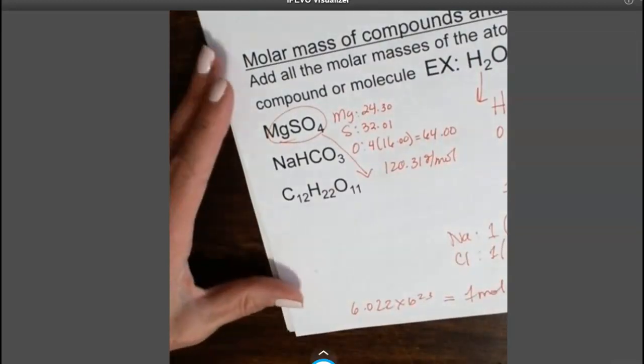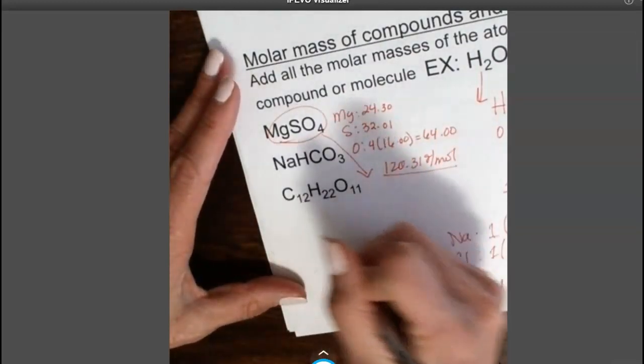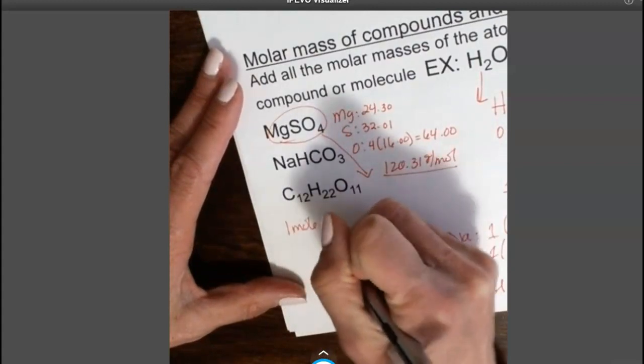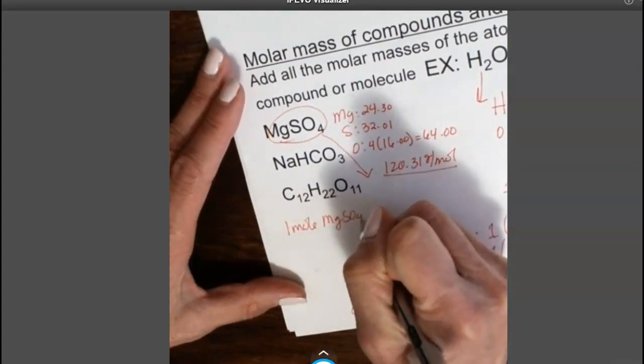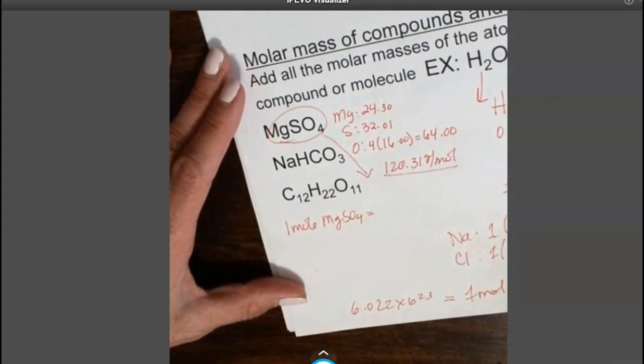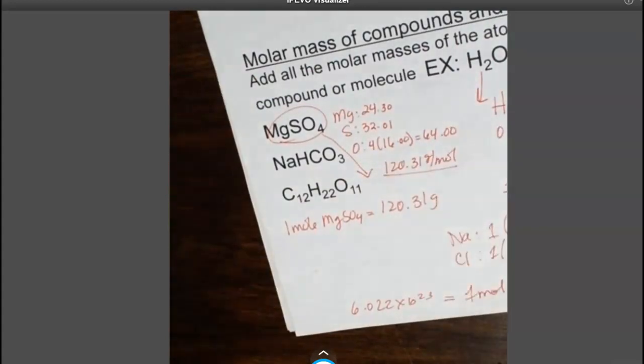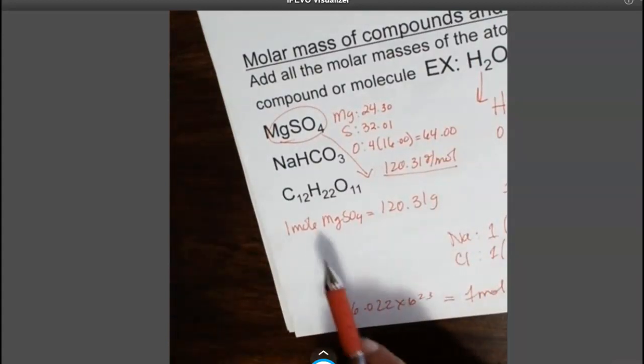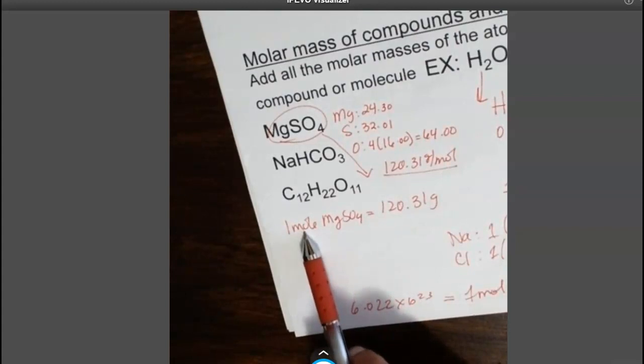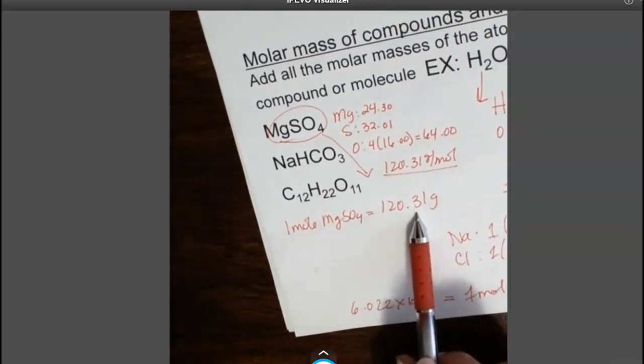So again, this is what this tells me. If I have 1 mole of magnesium sulfate, its mass in grams is going to be 120.31 grams. So that's the molar mass. Our molar masses are linked between the moles of a substance and the mass in grams, which is going to be helpful when we start doing some conversions.